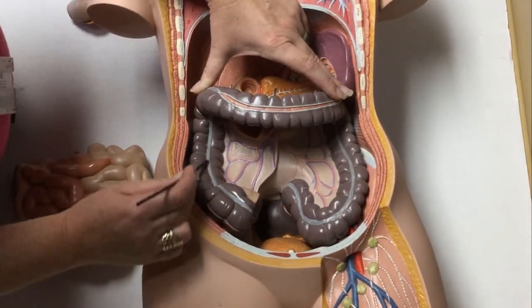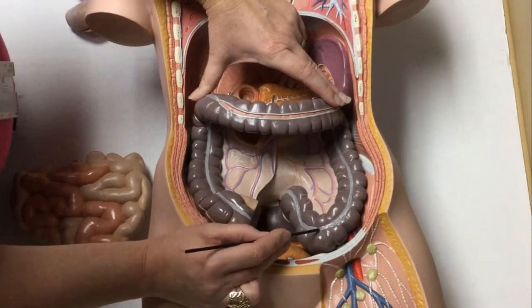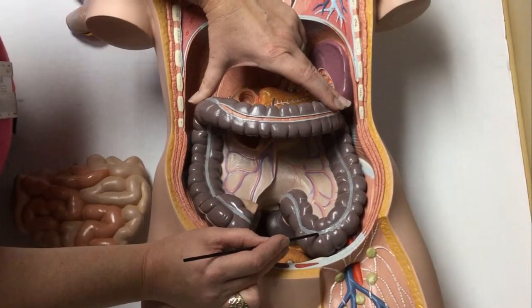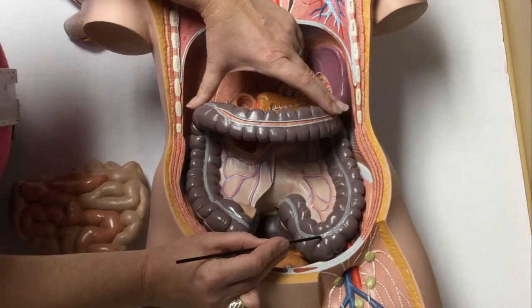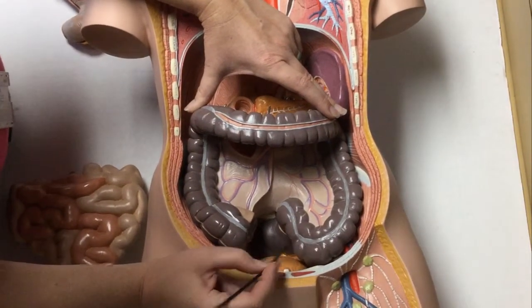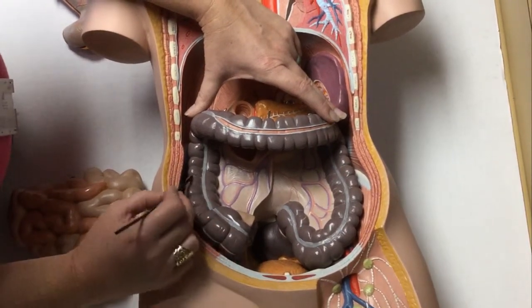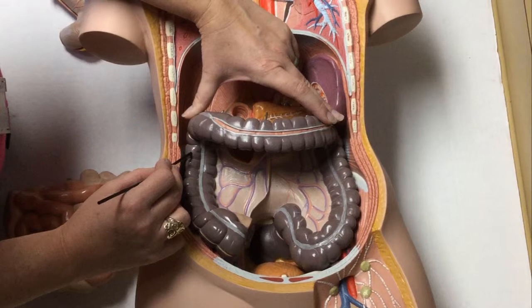You have this thin strip of muscle that runs the entire length. This is smooth muscle, and it's referred to as the taenia coli. Because it's constricted, it forces the ascending, transverse, and descending colon into pouches, which you can see all along here. And these pouches are referred to as the haustra.